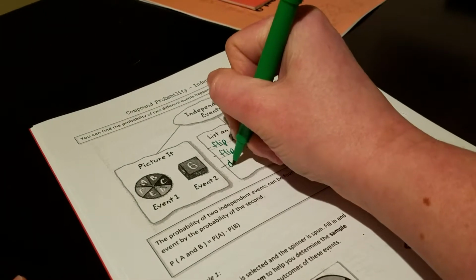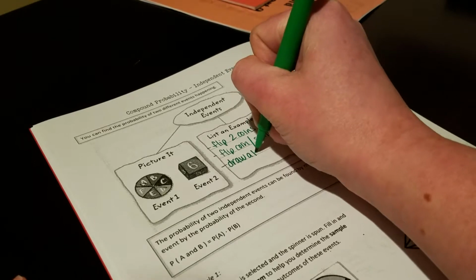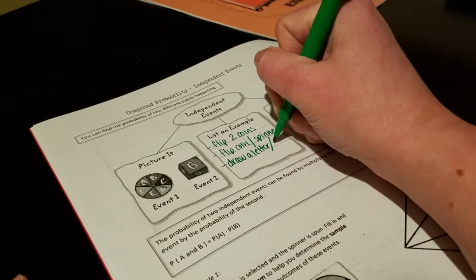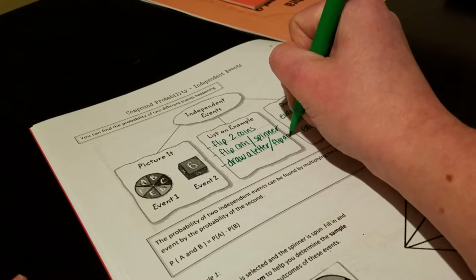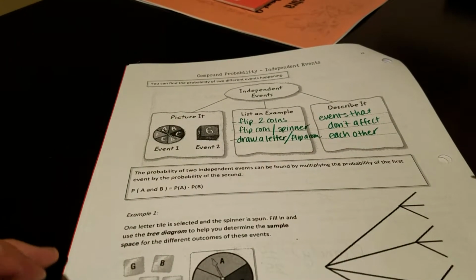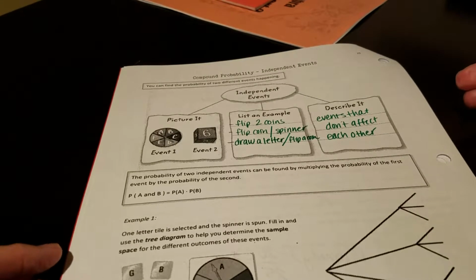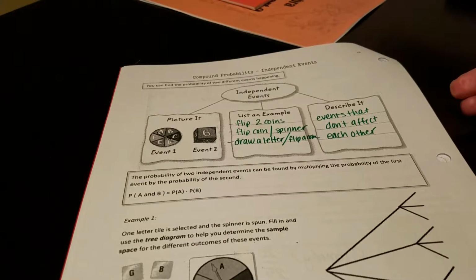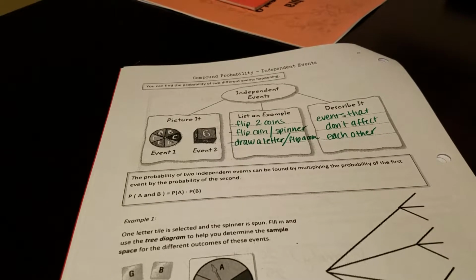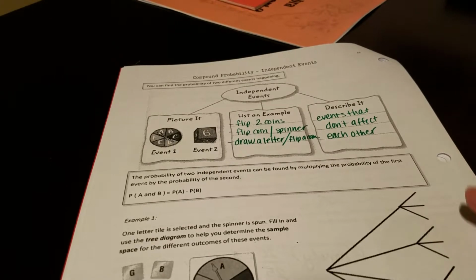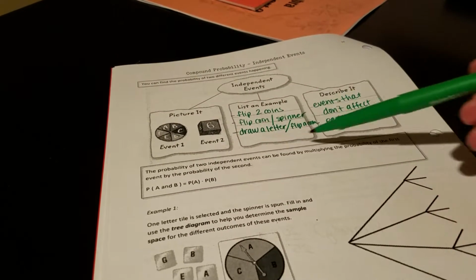I could draw a letter. Let's say I put all the letters in a hat, and then I could flip a coin. There's a whole bunch of different examples here, all things that aren't going to affect each other. I could also pick a student out of our classroom and have them stand up, wave to everybody, sit back down, and then pick another student out. The same group of students is still there, even though that one student was already selected, they could still be selected again. So when we have two different events like this, all we do is multiply the probability of the first event by the probability of the second event.